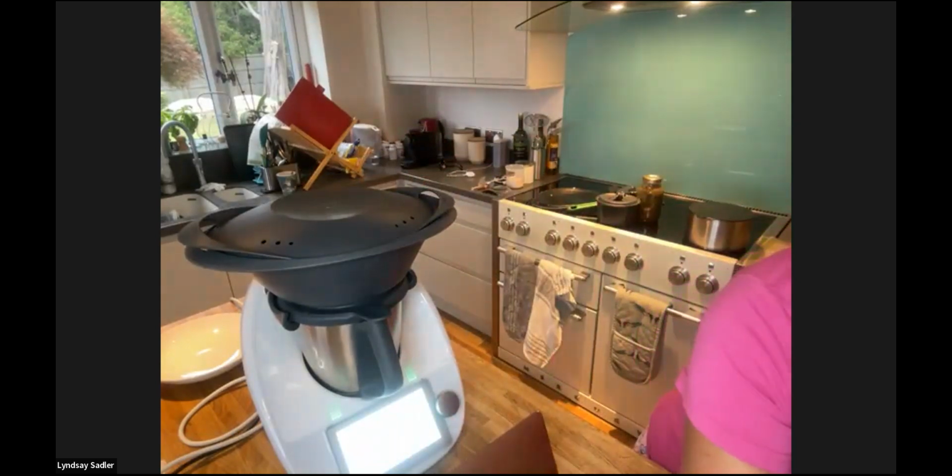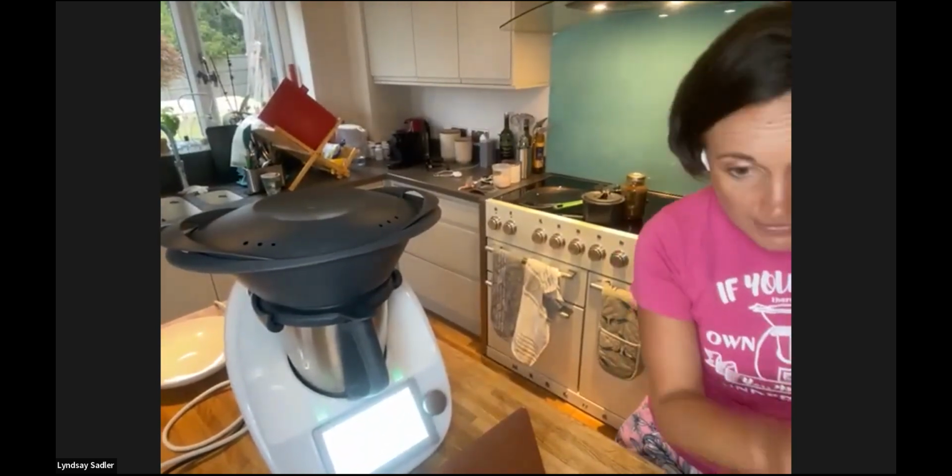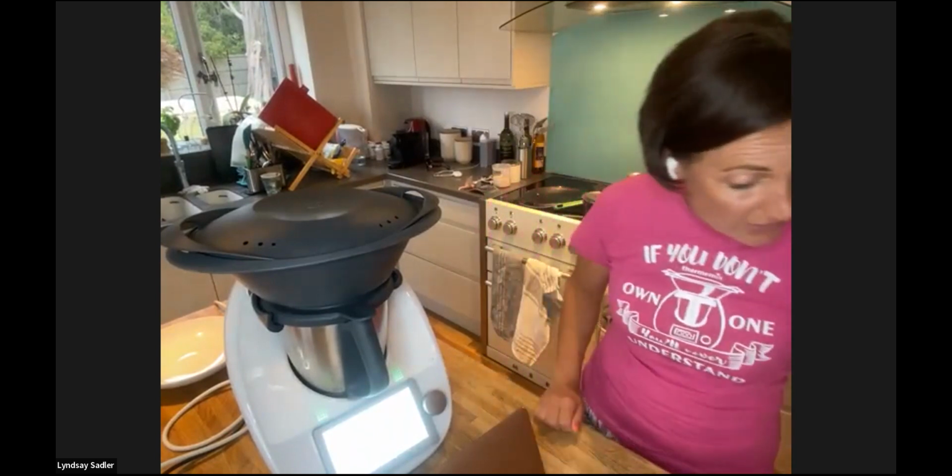Right, could you move out the way? I'm getting cross now, all right? I don't mind you being up here, but you've got to sit out of the screen, otherwise nobody can see.